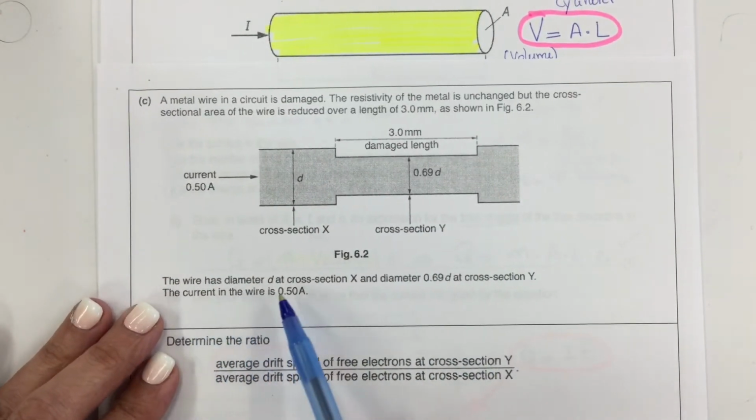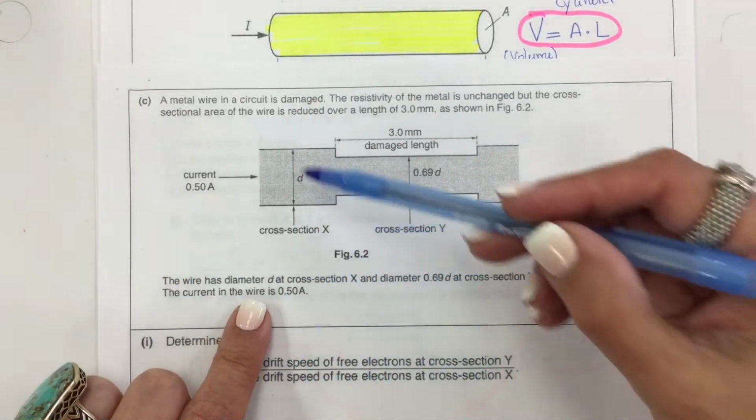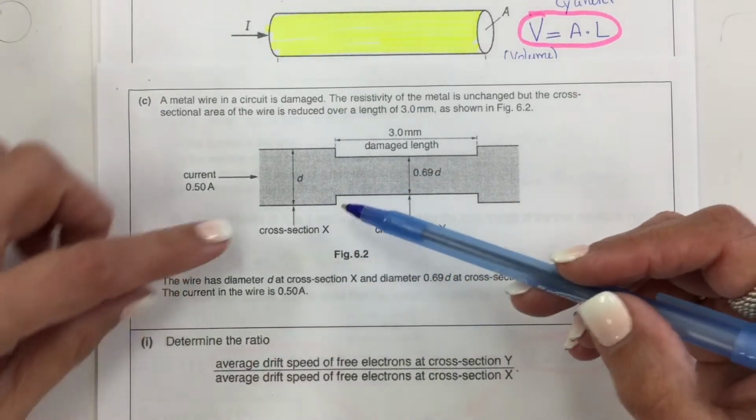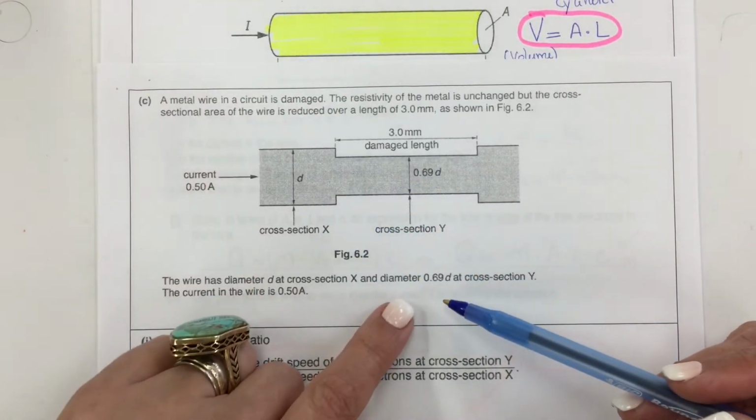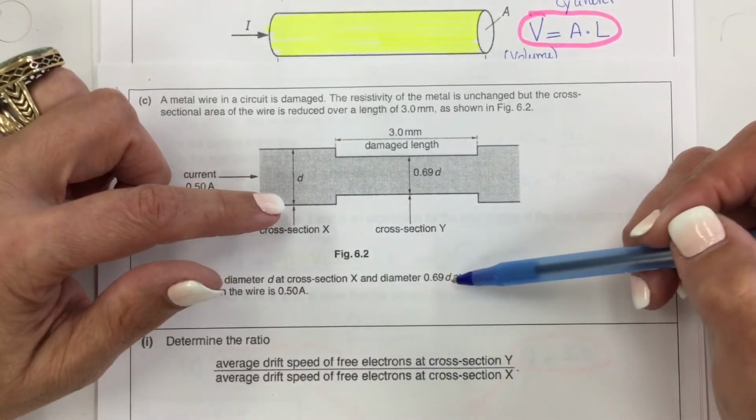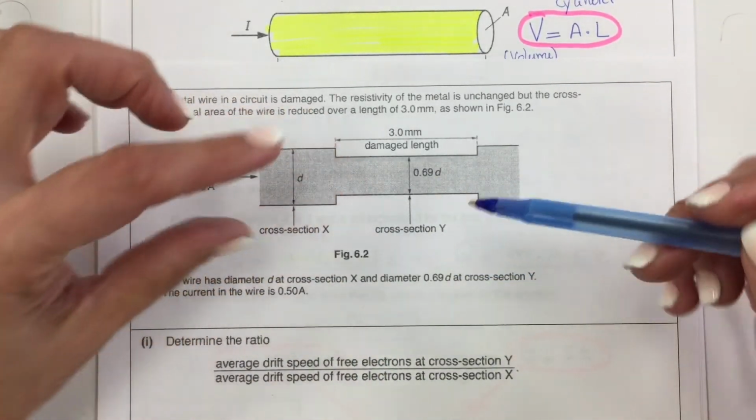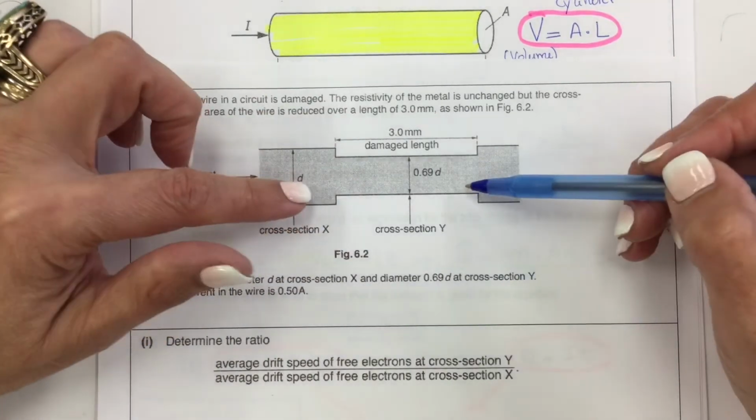The wire has diameter D at cross-section X and diameter 0.69 D, smaller, at cross-section Y.